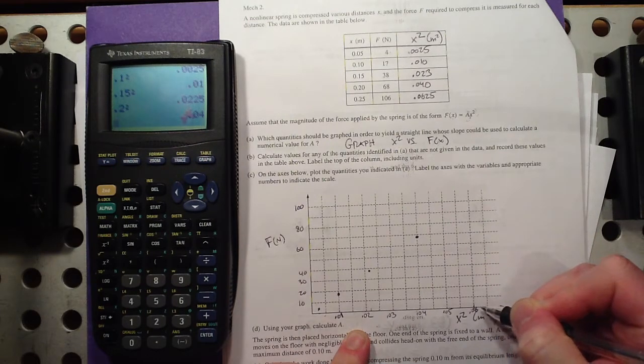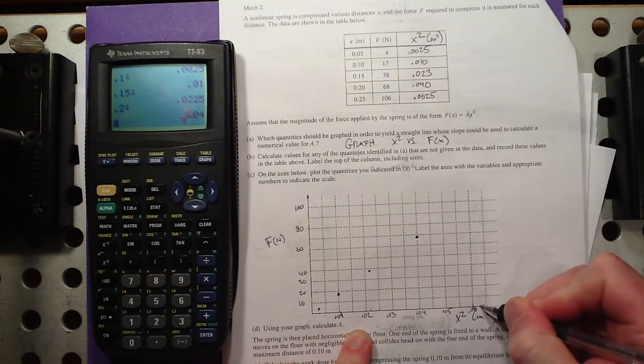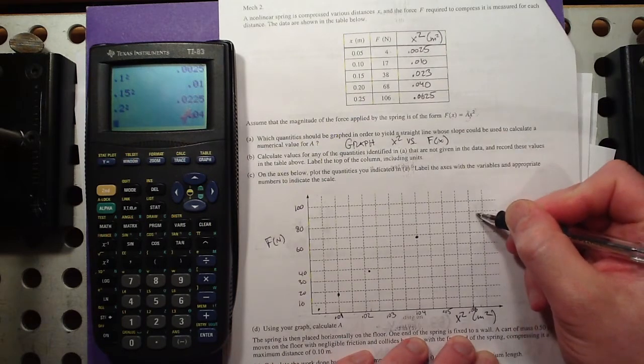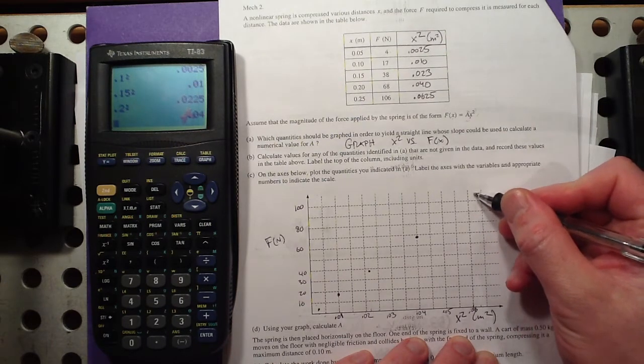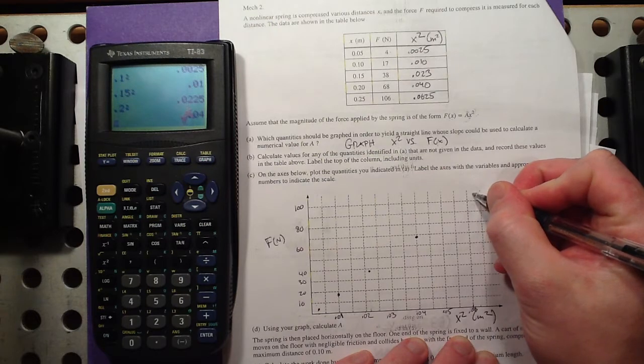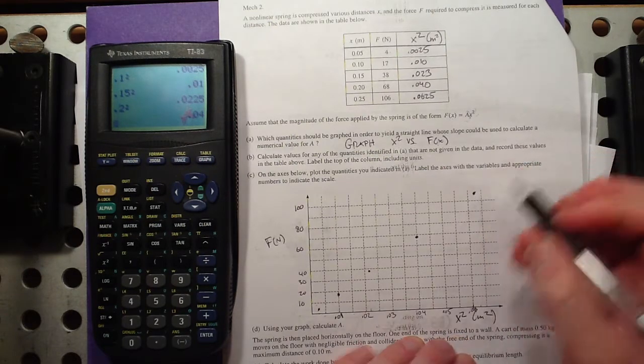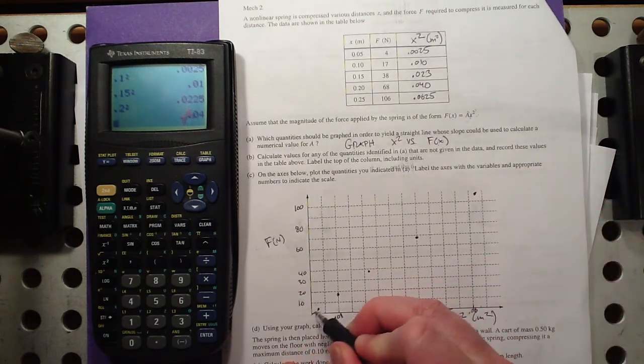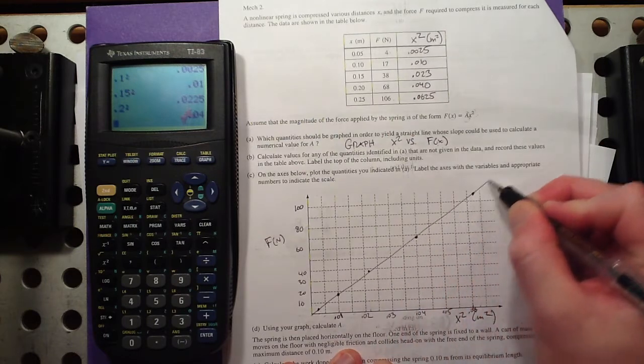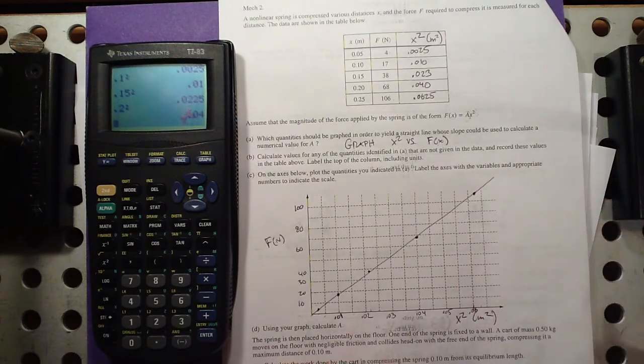And 0.0625 goes with 106. So that looks pretty dang linear.